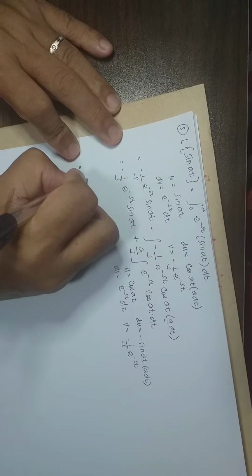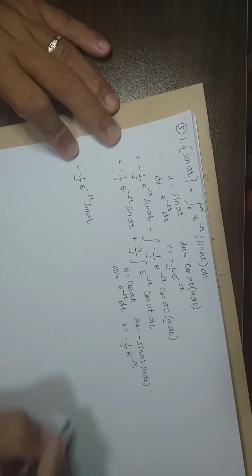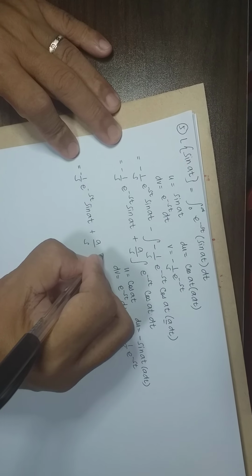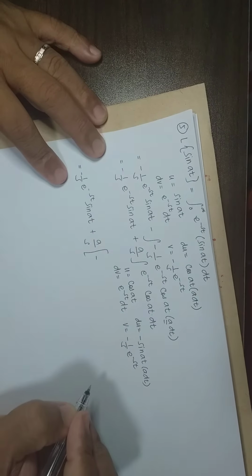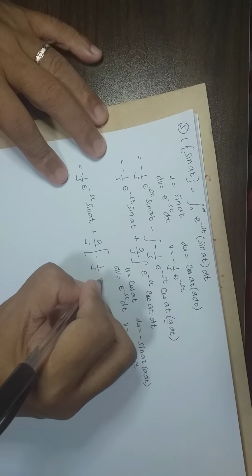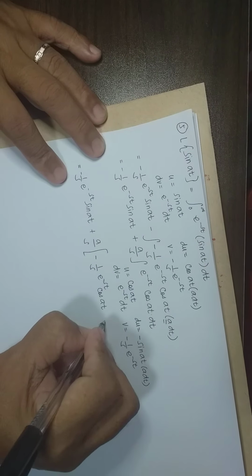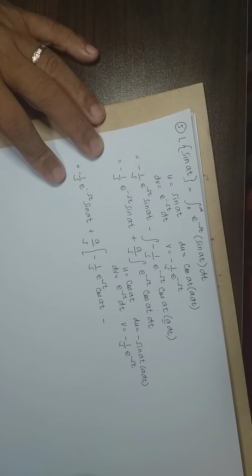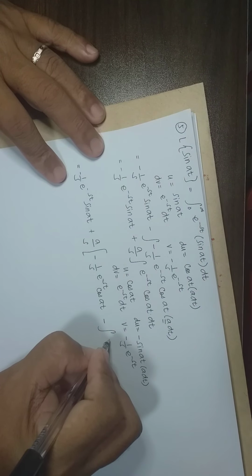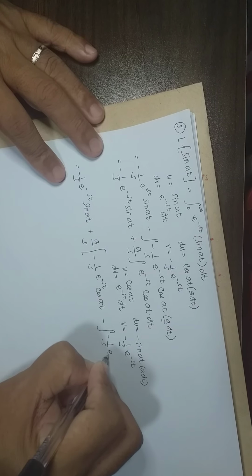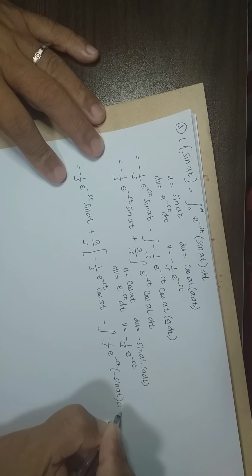Negative 1 over s e to the negative st sine at plus a over s, uv, negative 1 over s e to the negative st cosine at, minus the integral of negative 1 over s e to the negative st negative sine at a dt.